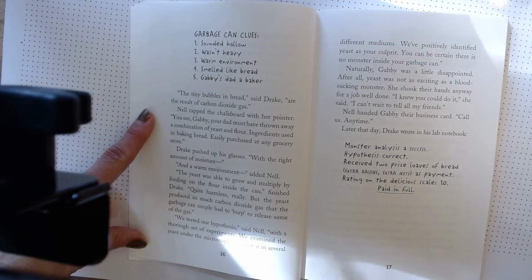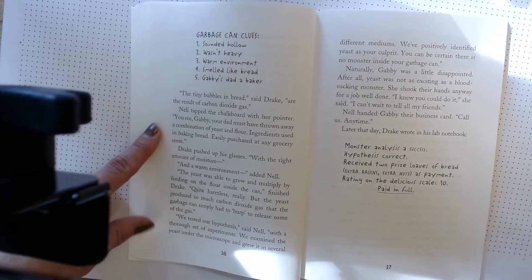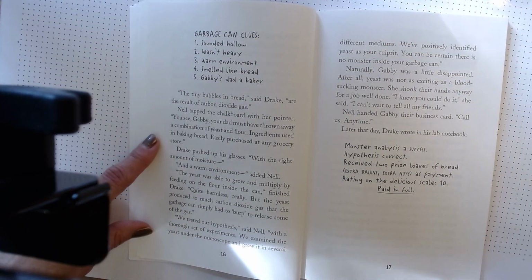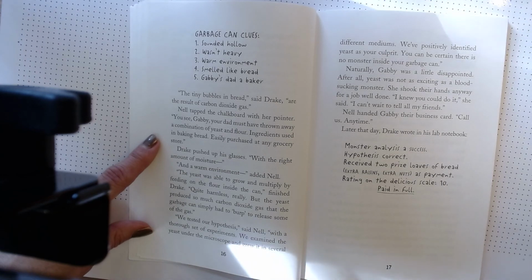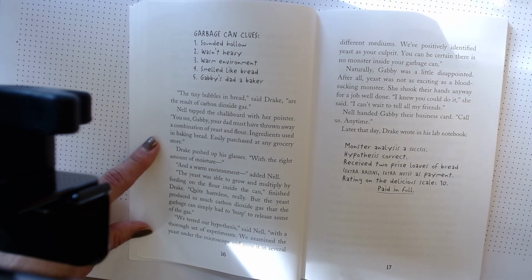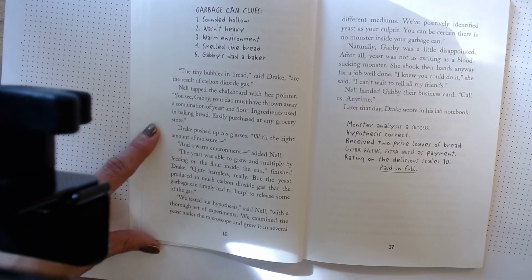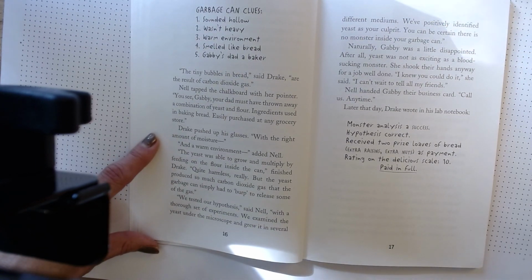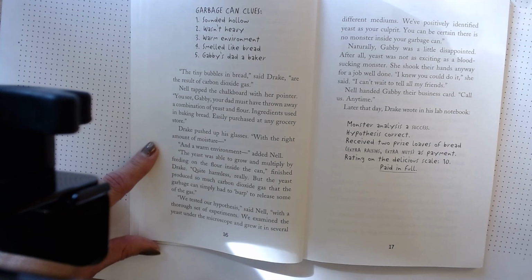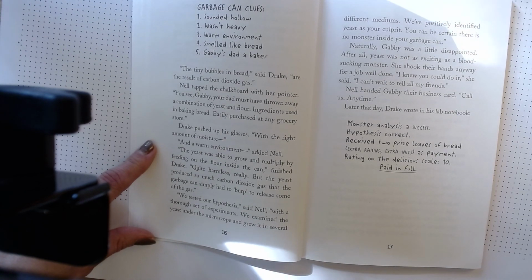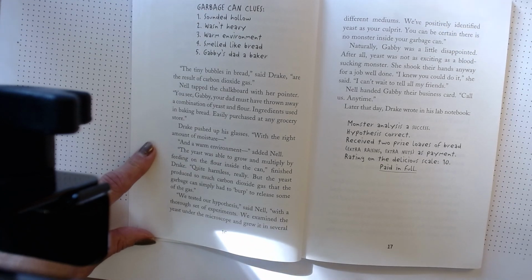Nell tapped the chalkboard with her pointer. You see, Gabby, your dad must have thrown away a combination of yeast and flour, ingredients used in baking bread, easily purchased at any grocery store. Drake pushed up his glasses. With the right amount of moisture and a warm environment, added Nell, the yeast was able to grow and multiply by feeding on the flour inside the can, finished Drake.